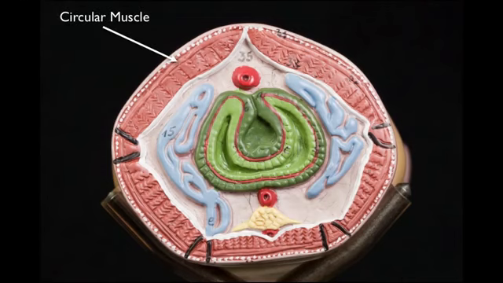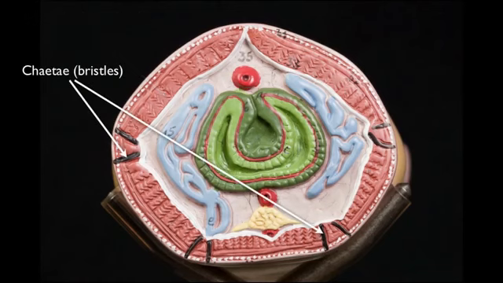Beneath the epidermis is the circular muscle layer, and beneath that layer is the longitudinal muscle. You can also see in this view the chetae or bristles. These are called setae in your lab manual. One of the questions in the lab manual refers to the number of chetae found in one somite. This view can help you to answer that question.